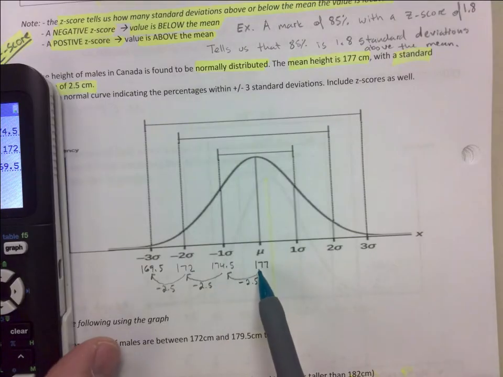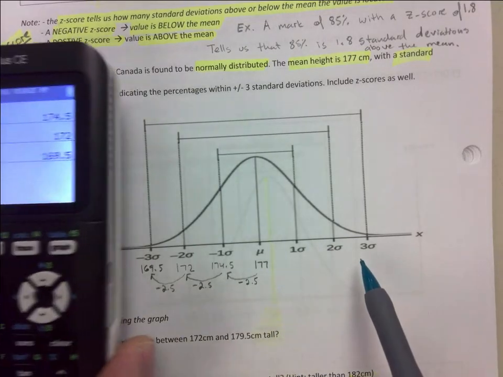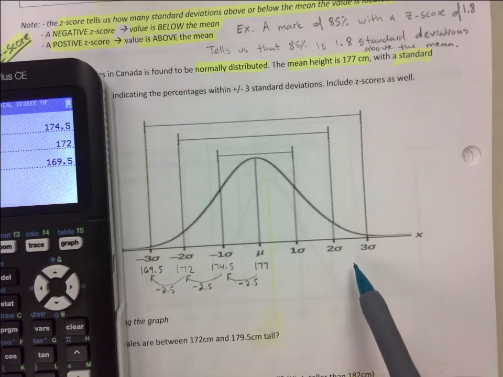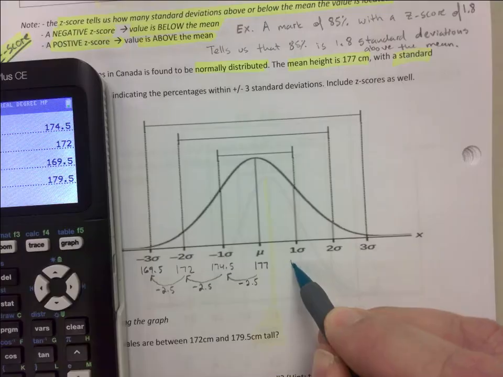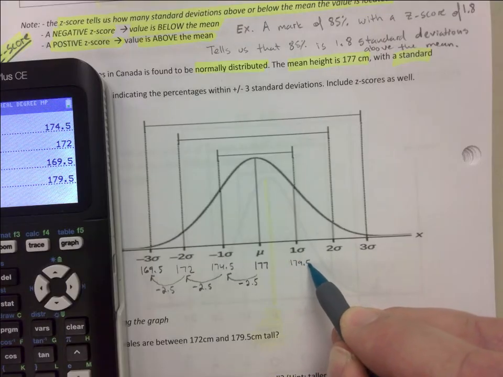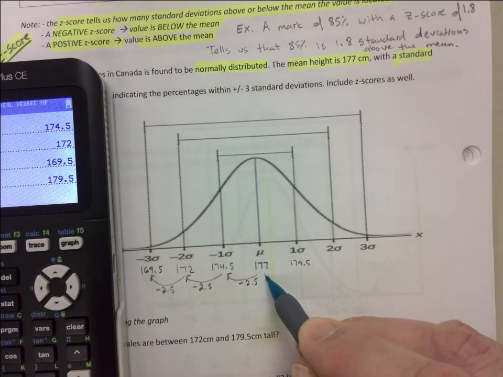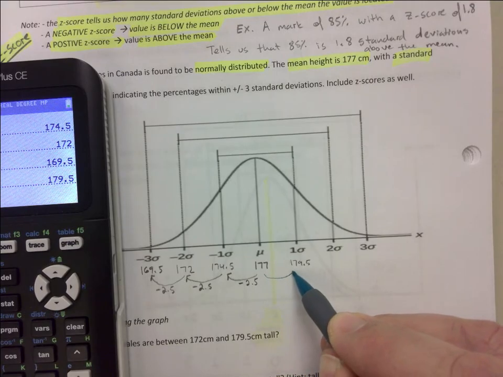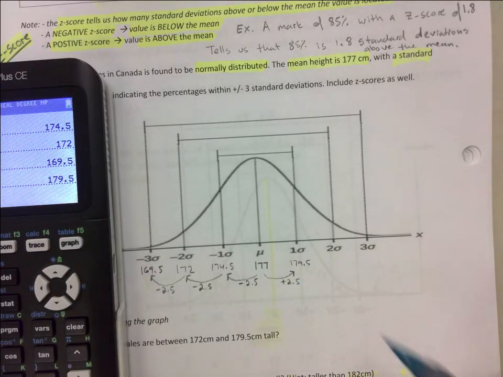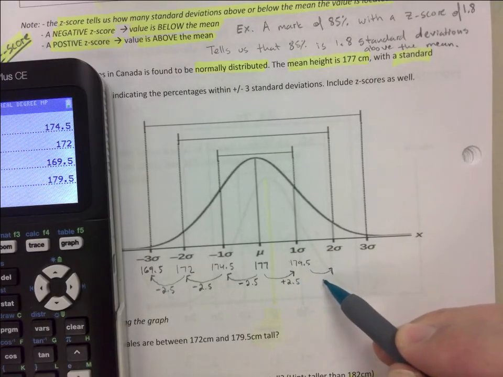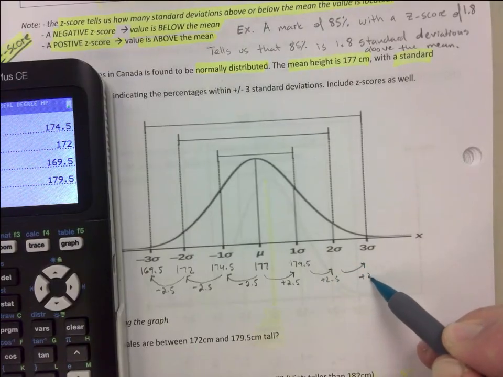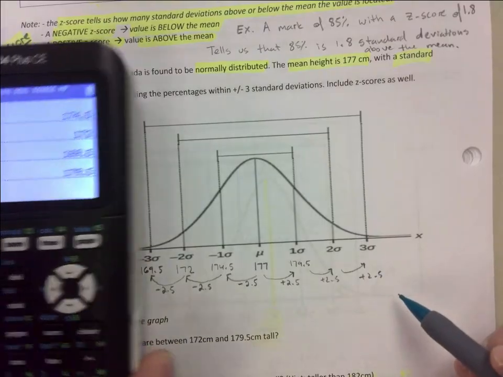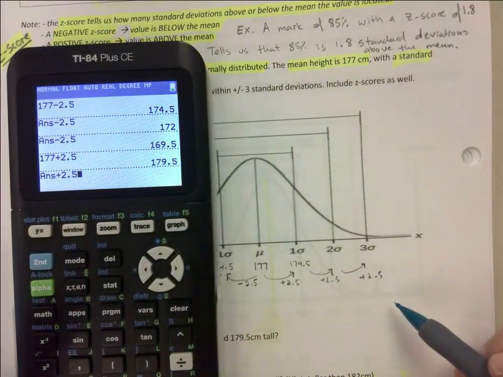And then you do the exact opposite going to the right. We're going to go 177 plus 2.5. That's 179.5. I'm going to go arrow to that value. I'm just going to say that I'm adding a standard deviation, and I'm going to keep going 2 more times. So keep adding 2.5 to it.